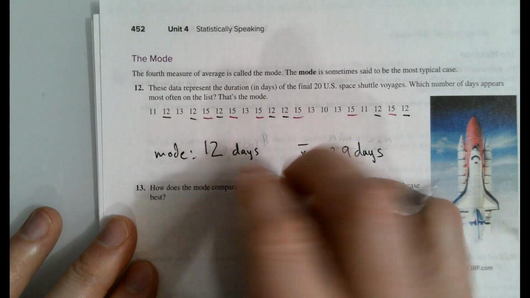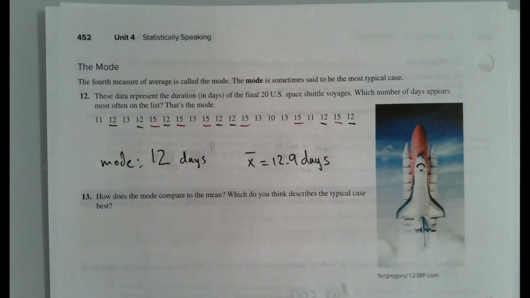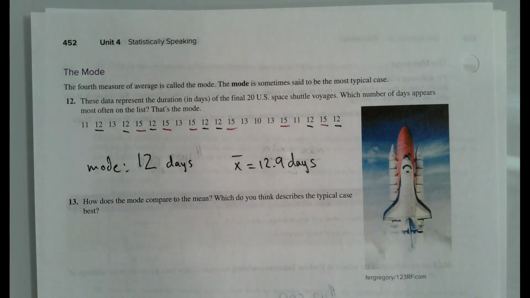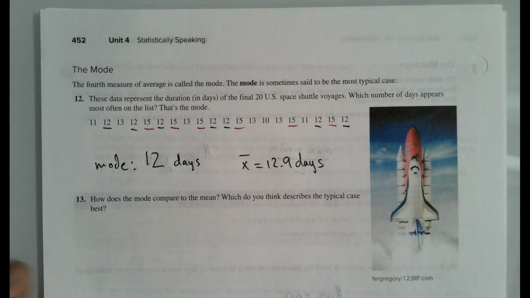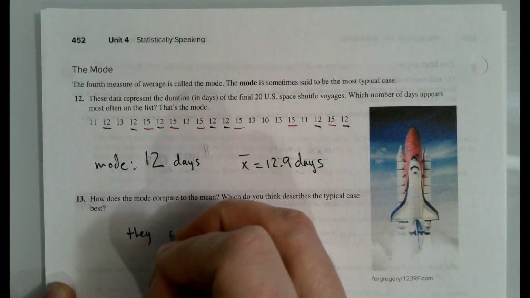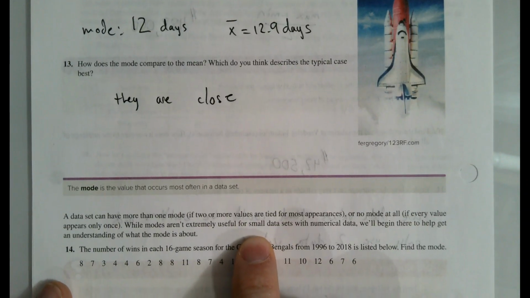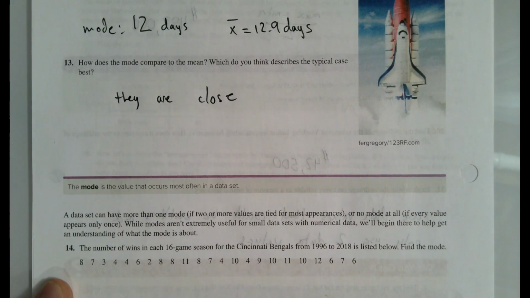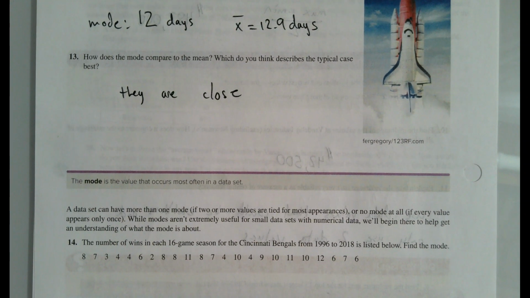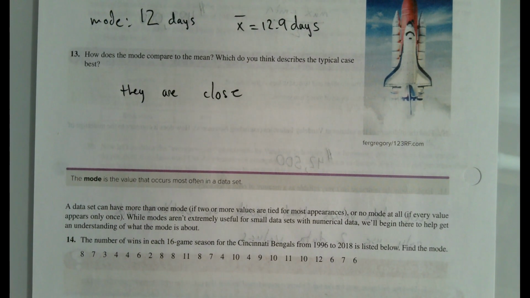It's because the mode was repeated so many times. When we were adding up a bunch of 12s, our mean's going to be close. But if the 12 had been only repeated twice and all the other numbers were different, these would be fairly far apart. You can have more than one, 2 or more, or no mode at all if every value only appeared once. So that makes them not particularly useful.